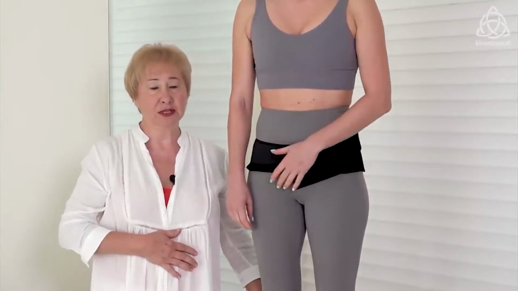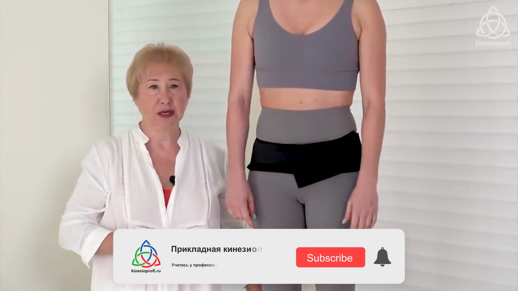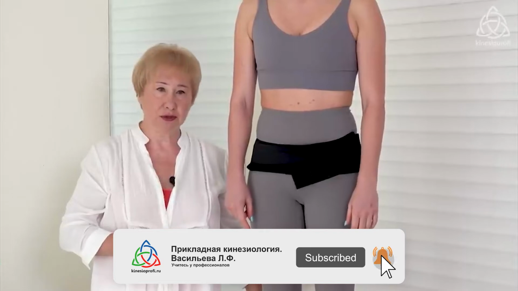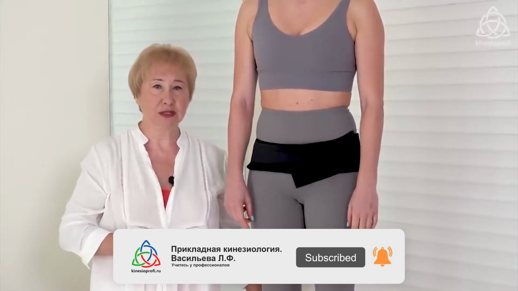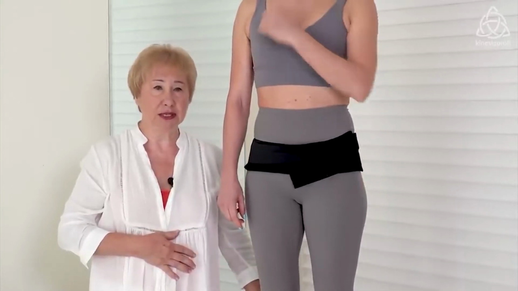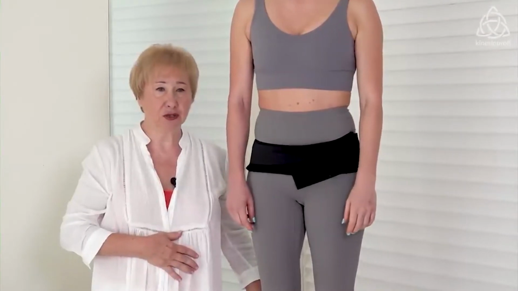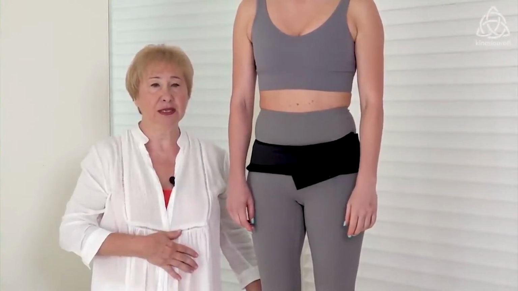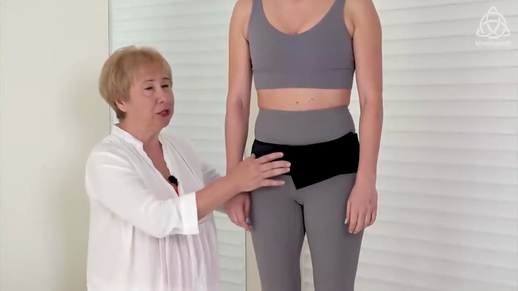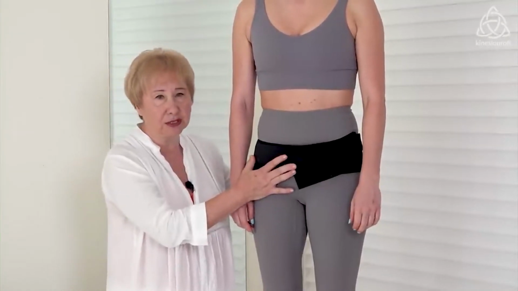I want women to hear me who have ever given birth. If you have ever given birth, do not forget that the rehabilitation after the delivery is the most important thing you have to do. No matter where you feel pain, try to mobilize your pelvis with a belt.